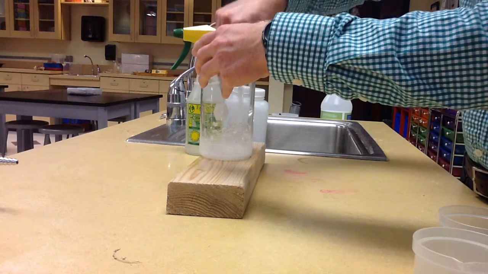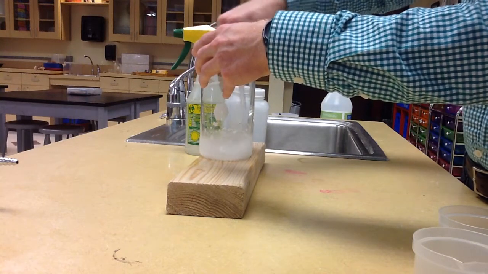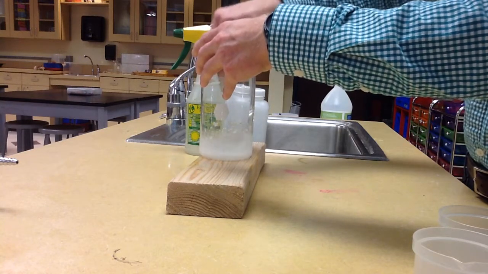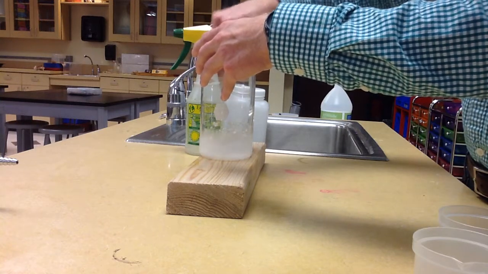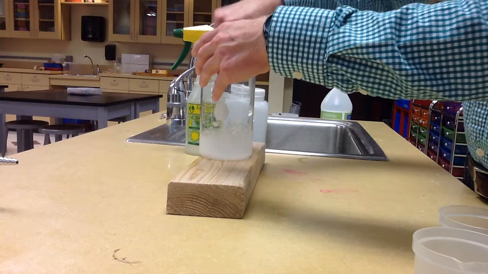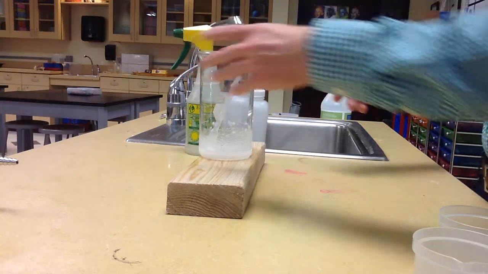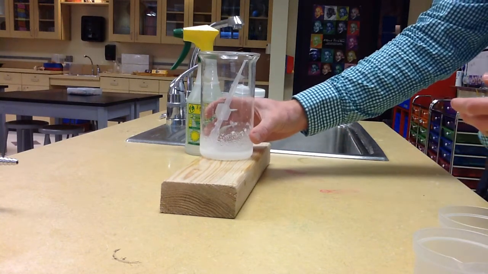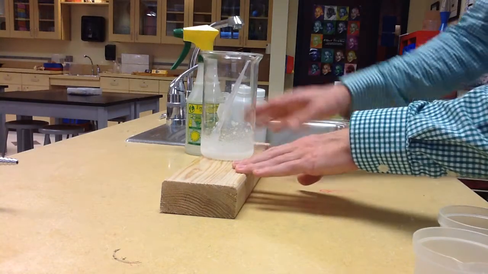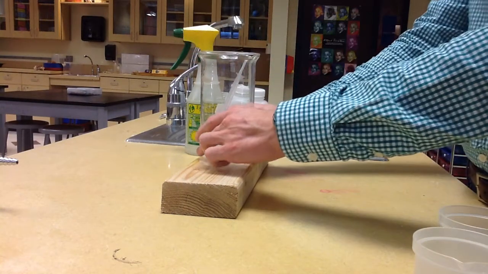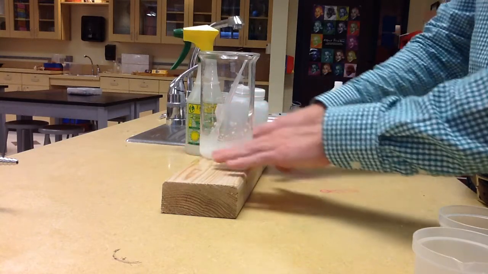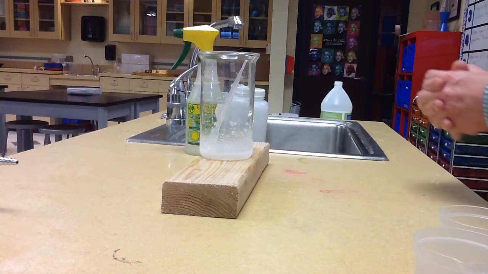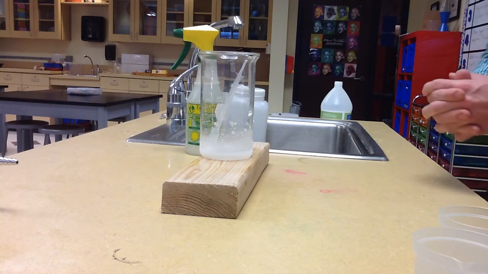There we go. Now we have a nice liquid starting to form. Alright, we're going to let this sit for just a few seconds and see if we can't actually take in so much heat energy that the beaker itself is going to freeze to the piece of wood. Now if you feel the beaker right now, it is quite cold. All the heat from the beaker is gone, and I think here in a few seconds our beaker should be frozen to our block of wood.